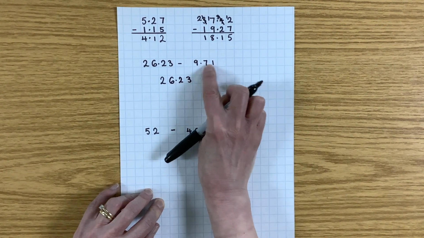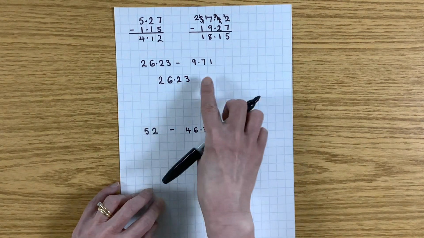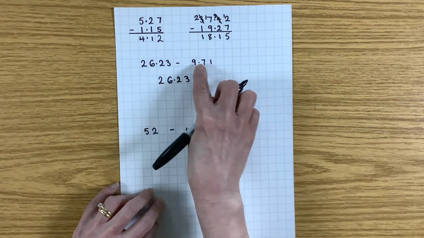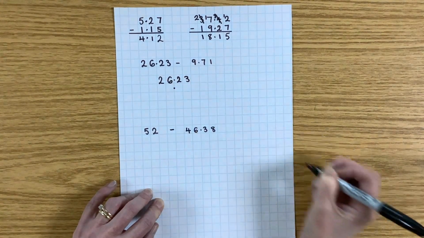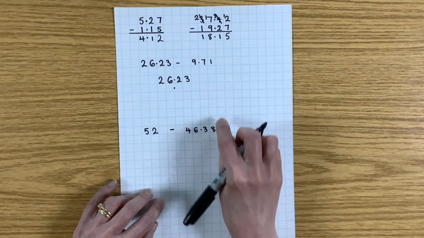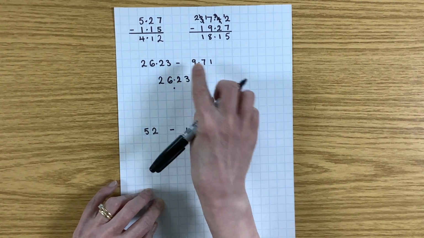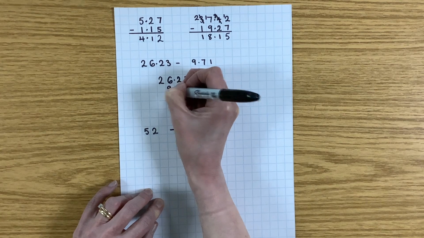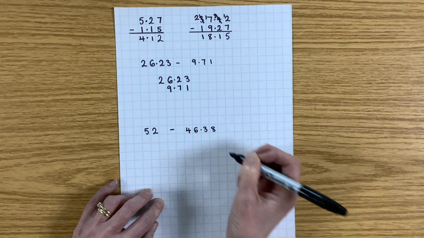Because I've got 3 digits here and I've got 4 digits there. Well, the trick is to keep your decimal points in a straight line. Put the decimal point in straight underneath. Where am I going to write the 9.71? Well, the 9 is just on the other side of the decimal point, so the 9 has to go there. The 7 and the 1 have to go there.